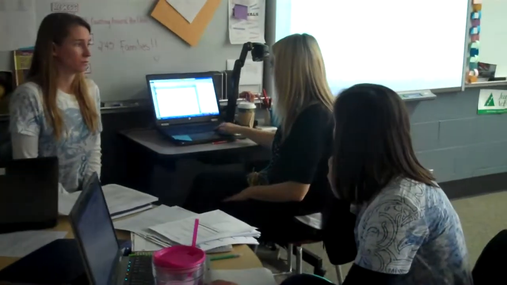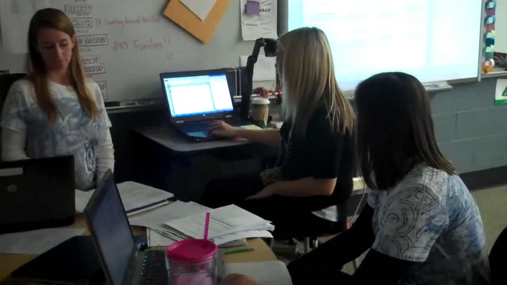Liz, I don't want to interrupt you guys. What are you working on today? Today we are unpacking our Navigating Nonfiction unit, and we are going through the form to unpack, and we are now looking at what proficient looks like for each of the learning targets.